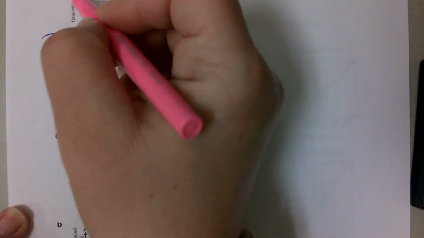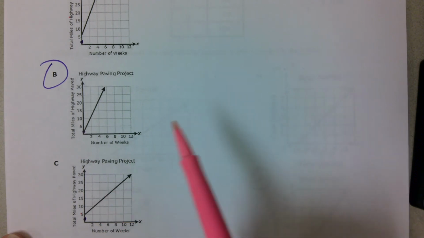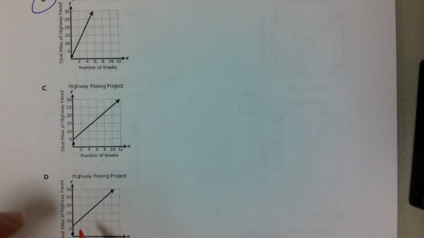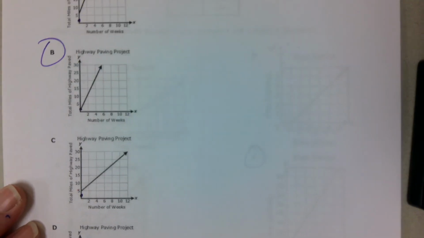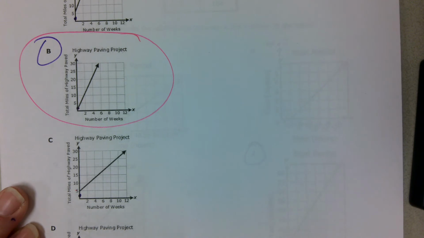And so those 2 that we already said don't work, A and C, they've used the slope as their y-intercept. And then D, that's about 7. They added the 5 plus the 2. So D is not correct. B is our correct graph for this scenario.